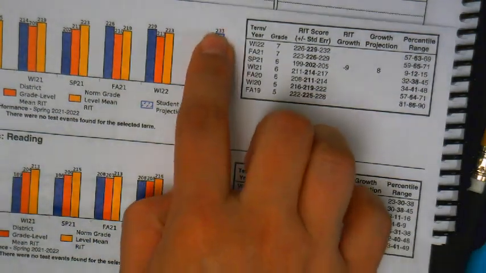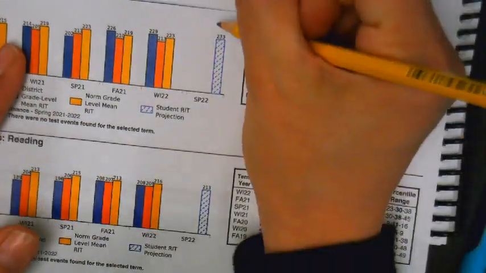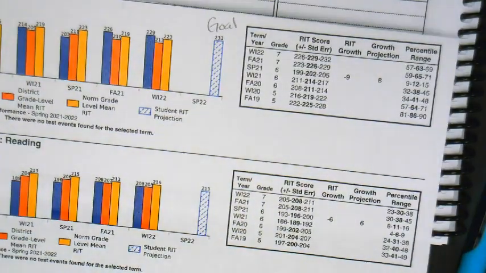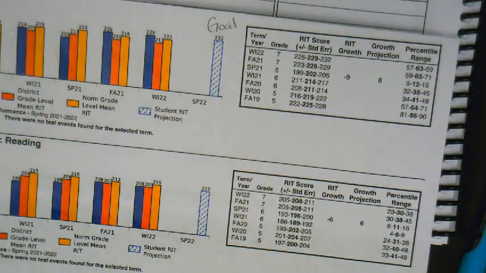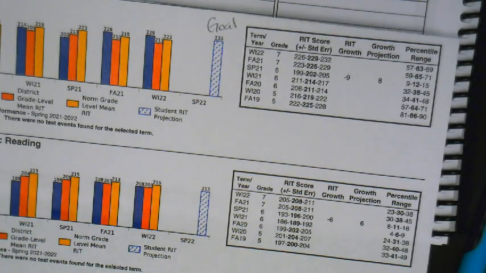The blue dotted one, that is the goal by the end of the year. Now, some of you have already met the goal that they set for you. Honestly, personally, I think those goals are kind of low. I think a lot of students can do better than the goal that they asked you to be at. Okay.